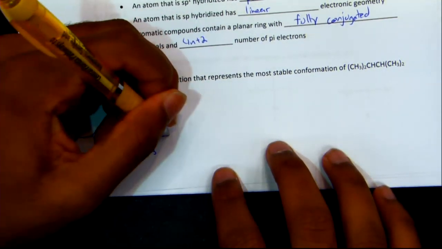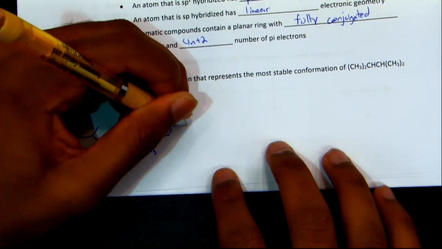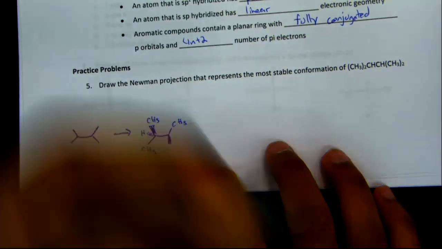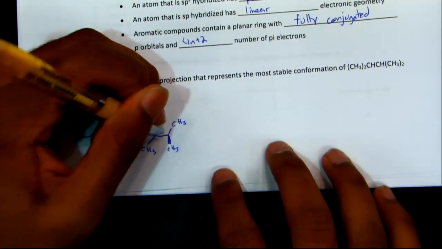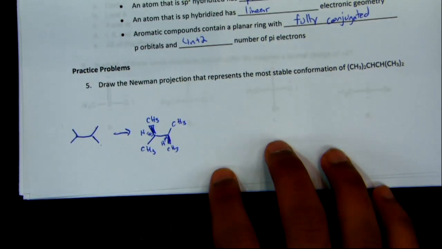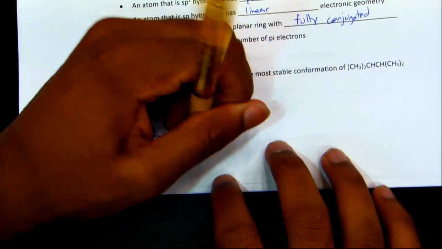And then this one should be a CH3. And same thing. Wedge, dash. Okay? So when I'm drawing my Newman structure, which I don't think anyone likes Newman structures.